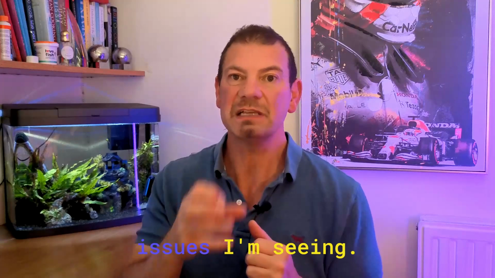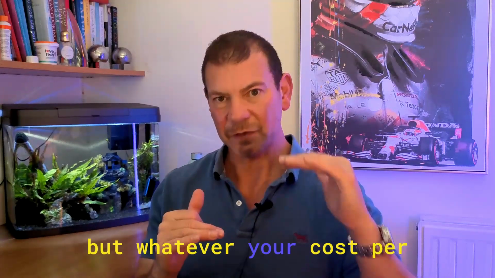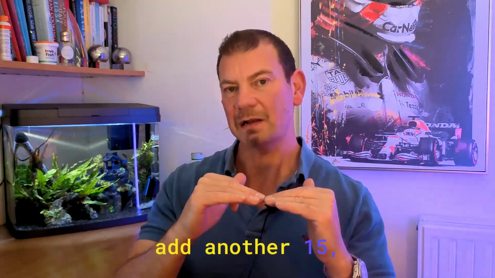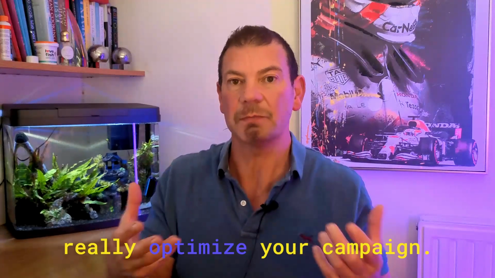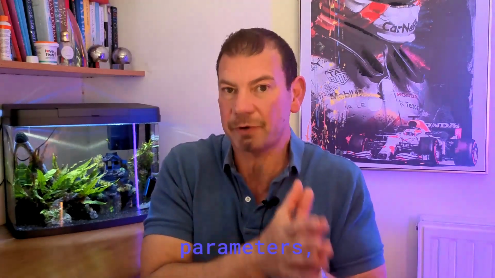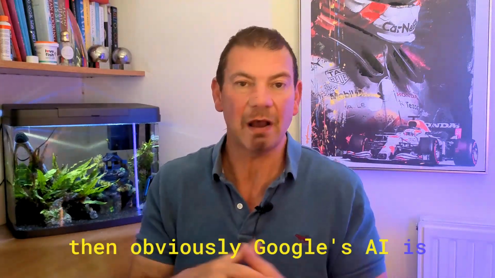This is one of the biggest issues I'm seeing. If you want to use a target CPA, that's fine. But whatever your cost per conversion is, add another 15 to 20% on top of that. Give Google enough room to really optimize your campaign. So you're setting the parameters, but then obviously Google's AI is working for you.